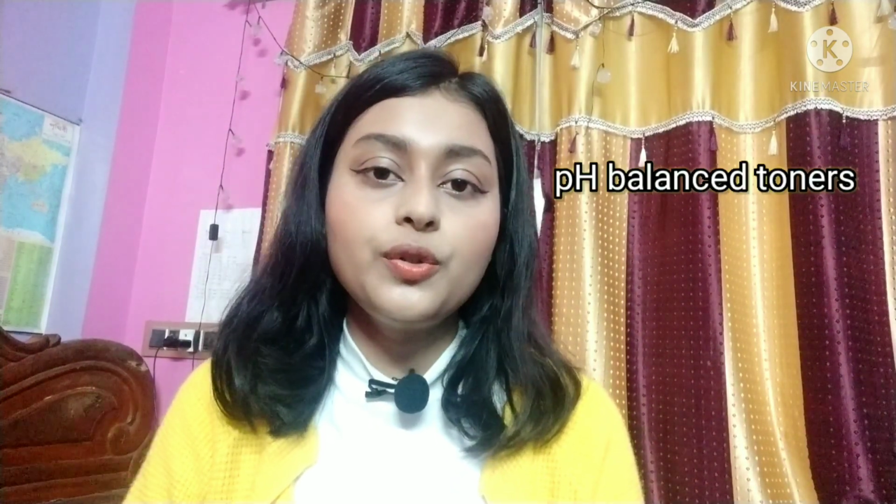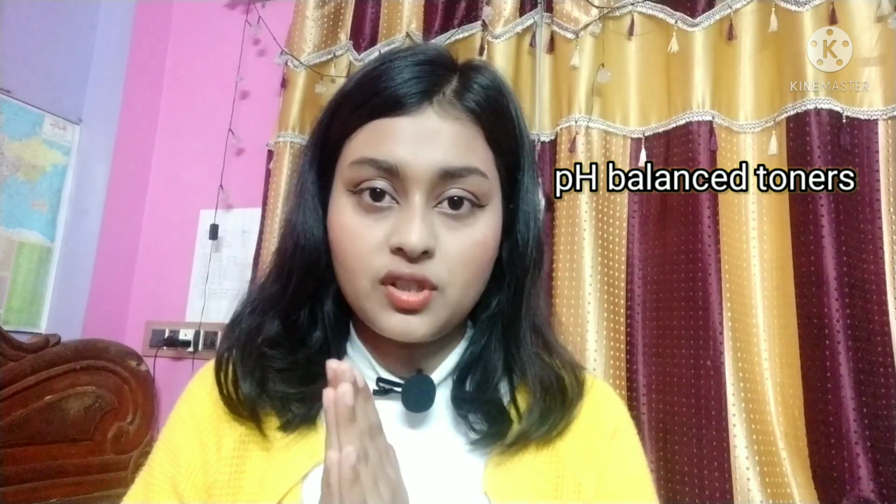So later we came up with a solution: we minimize the alcohol amount, and we fill that space with some hydrating stuff. So basically they are called pH balanced toners. Our skin pH is 5.5. After cleansing our skin, the pH balance of our skin just changed. So we then use toners to change our skin pH back to 5.5.